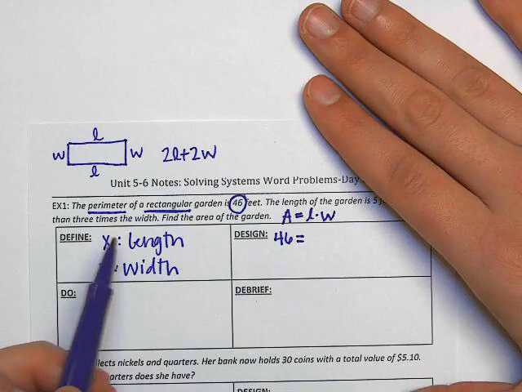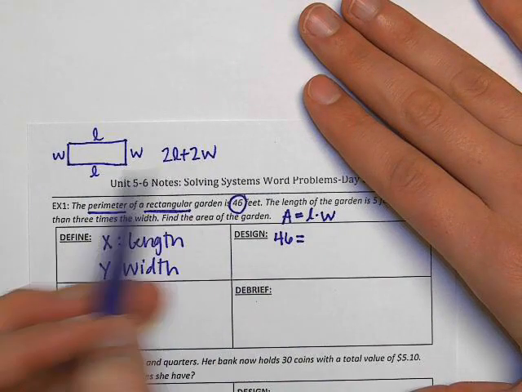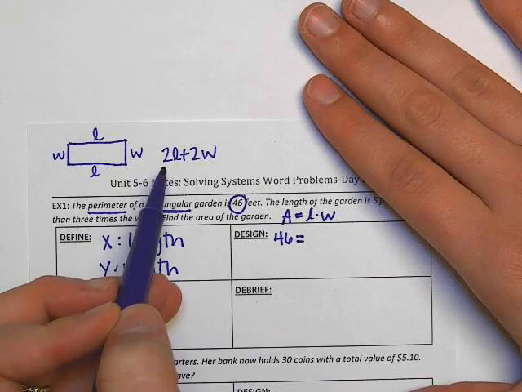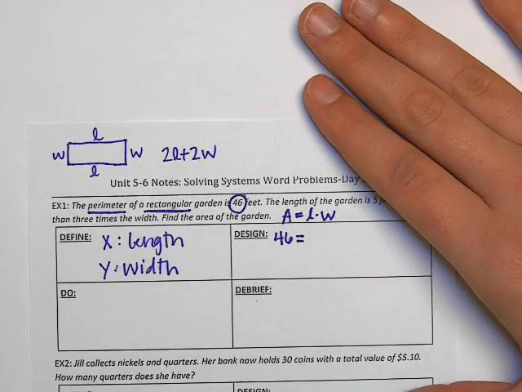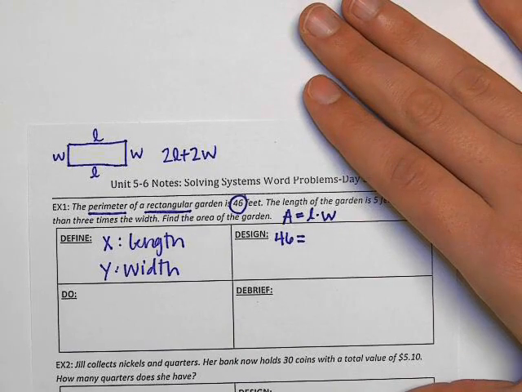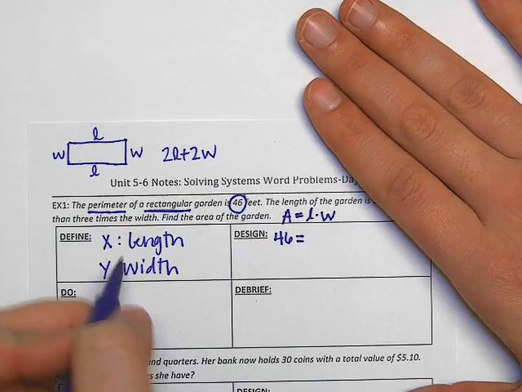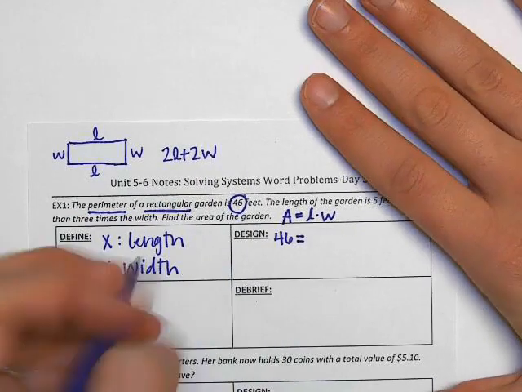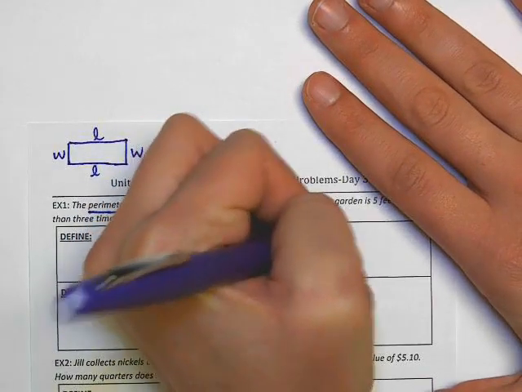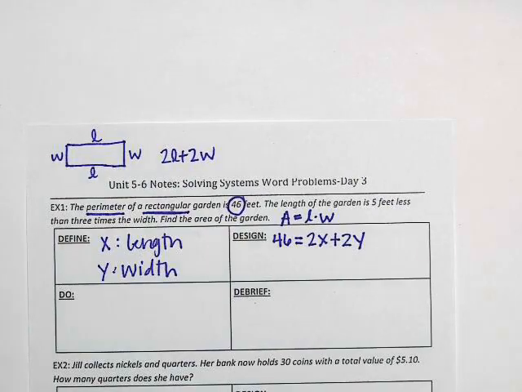X and Y. I've got to have 2 widths and 2 lengths to come up with the perimeter. Remember talking about that last notes? So instead of using L and W, I'm going to use X and Y. So 46 equals 2X plus 2Y. That was from last time.